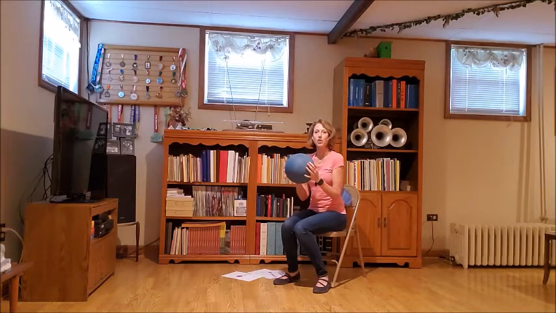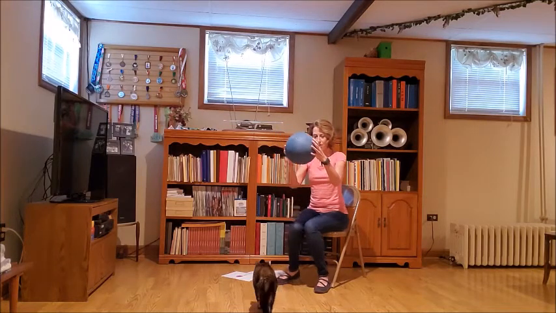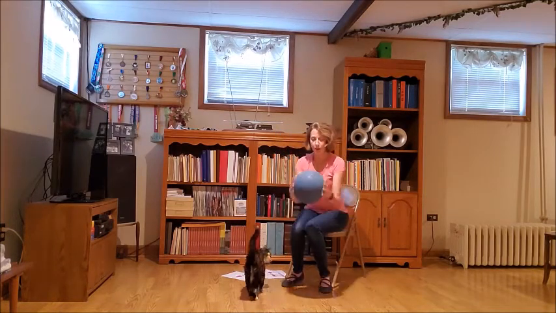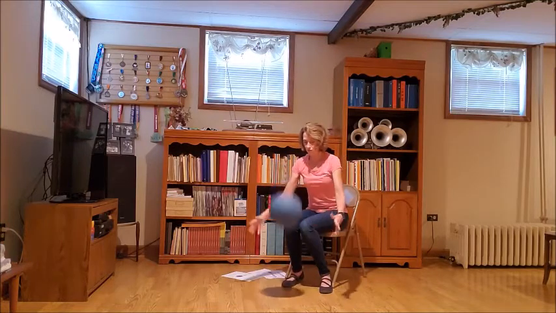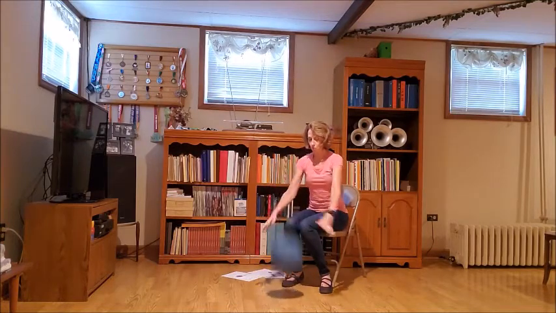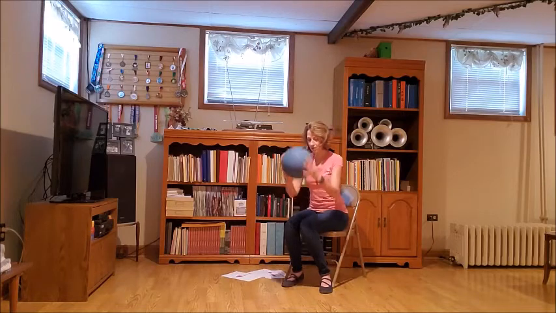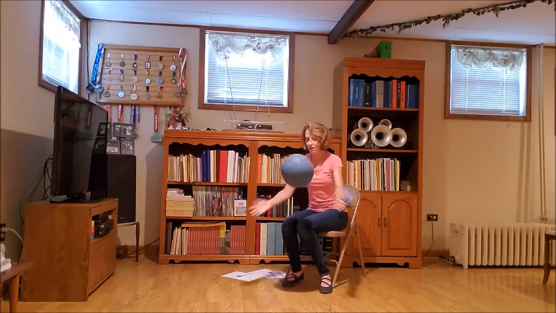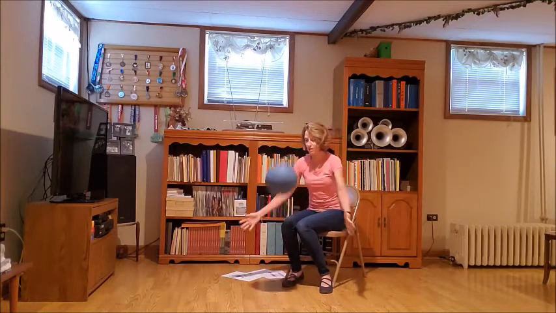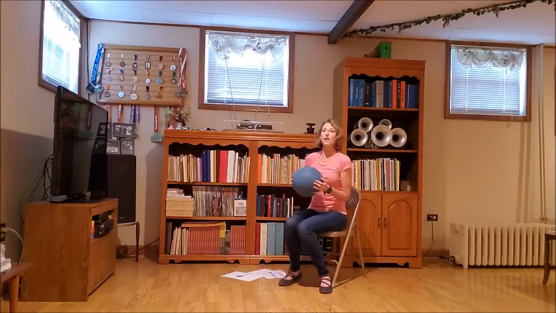Now I'm going to start with 4 beats of quarter notes, 4 beats of eighth notes, and 4 beats of 16th notes. So you would have 1, 2, 3, 4. 1 and 2 and 3 and 4 and 1 e and a, 2 e and a, 3 e and a, 4 e and a. So that's how you would count with the numbers.